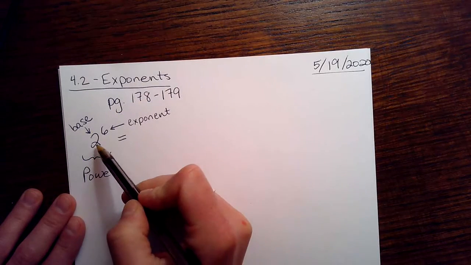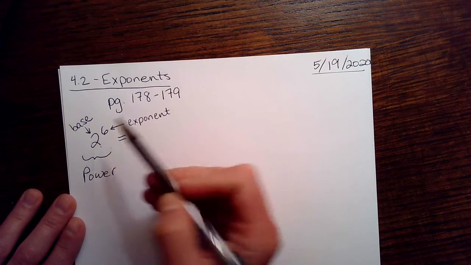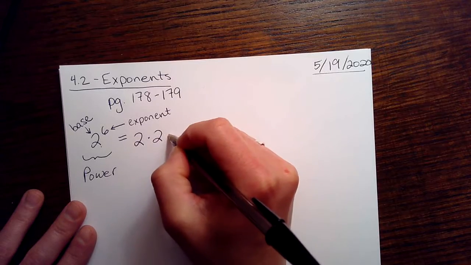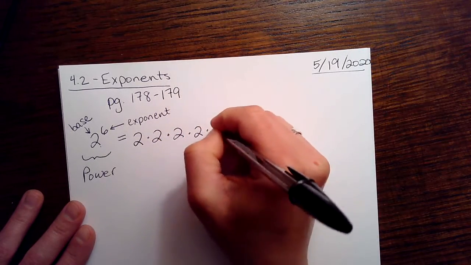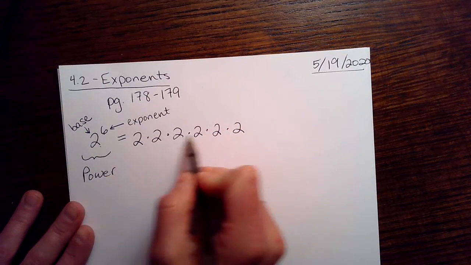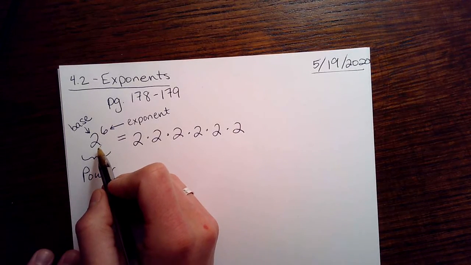In this case, we would say 2 to the 6th power means 2 times itself 6 times: 1, 2, 3, 4, 5, 6. As you can see, it's a much simpler way to write repeated multiplication.